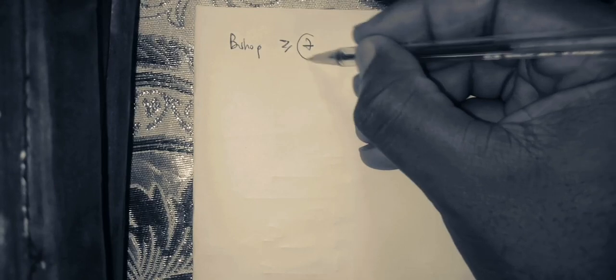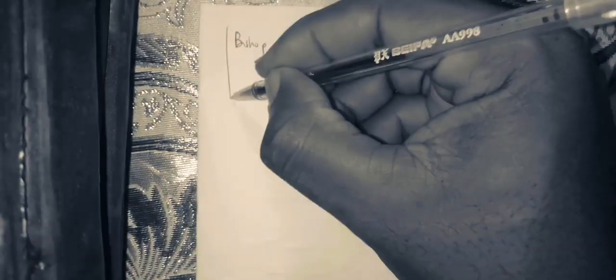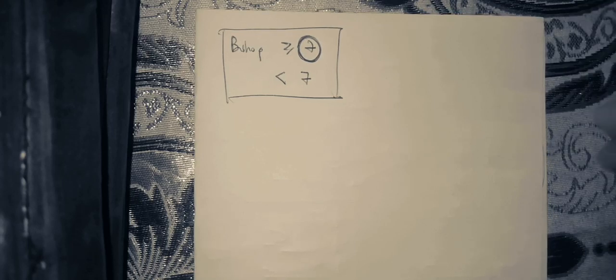And now when you have a Bishop score which is greater than or equal to 7, it means that it is a good cervical maturation. Is it clear? But if you have a Bishop score of less than 7, it means that there is a poor cervical maturation. So those are the different elements that you must bring out when you are working with a patient that is in labor for the passage.